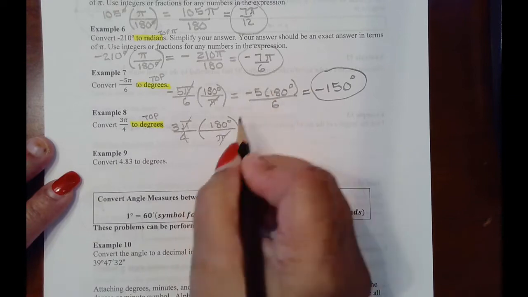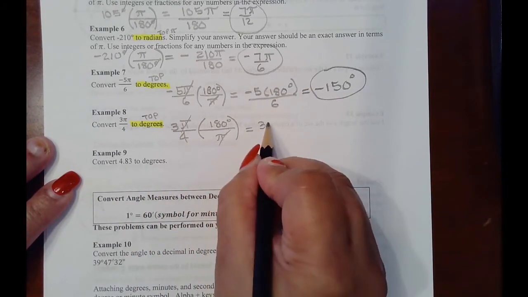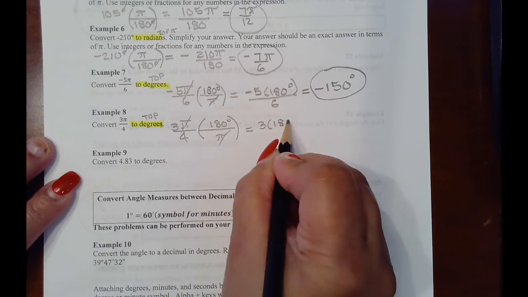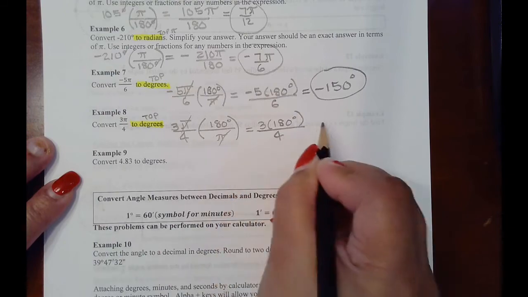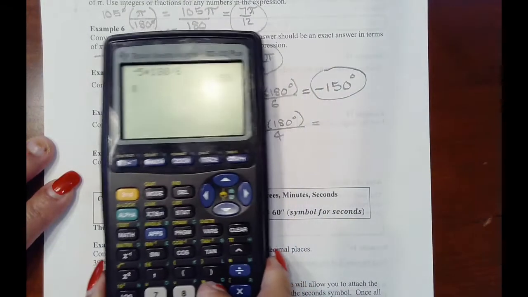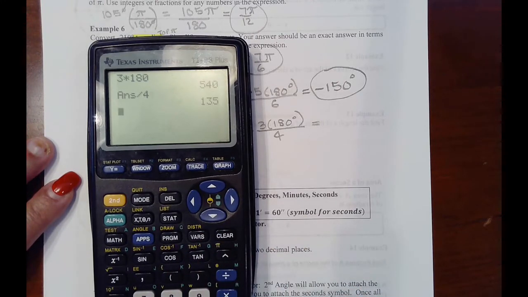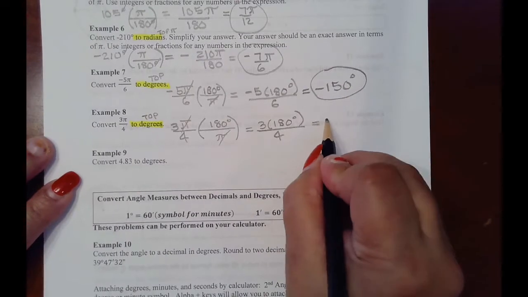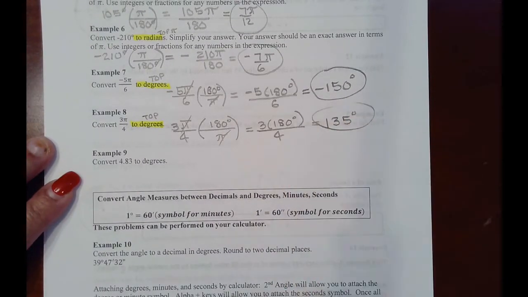Okay, the pi symbol cancels, and it's 3 times 180 that you have left at the top, divided by 4. So 3 times 180 divided by 4 is 135, and you are in degrees.